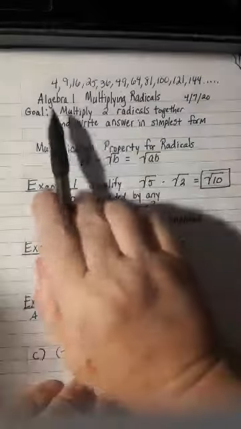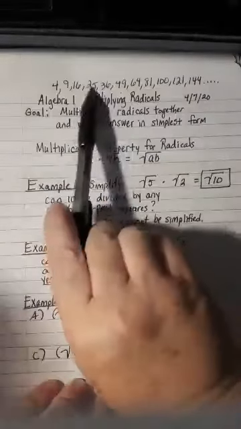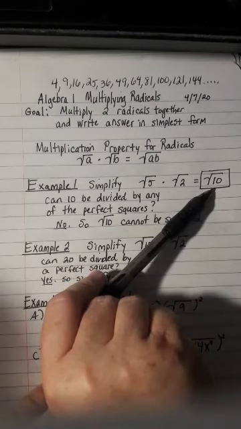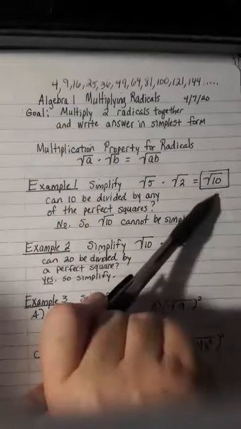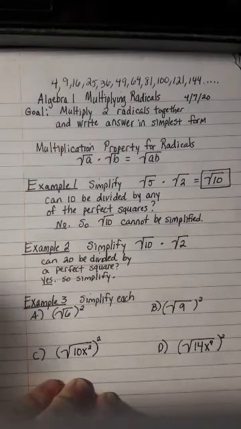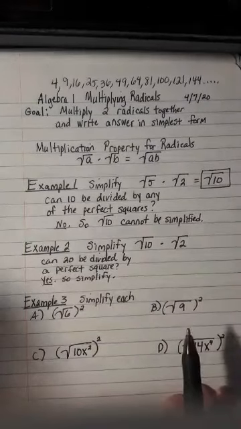But those numbers are the ones that you're looking for to see if they're factors of the number inside the radical, and if none of those numbers are factors of 10, then you're done. You're finished. That's the square root of 10. That's the answer. All right, on to example 2.